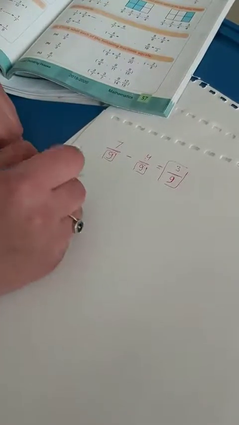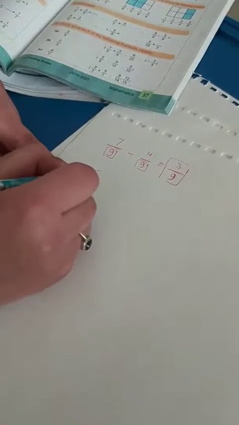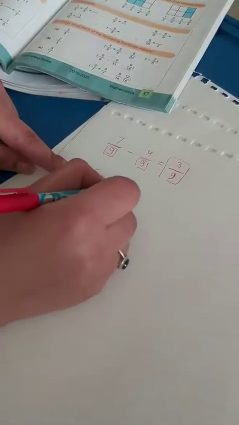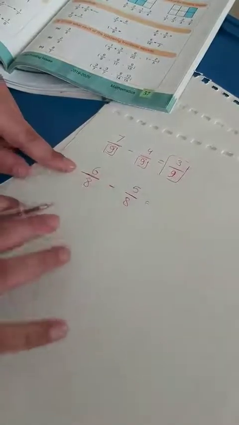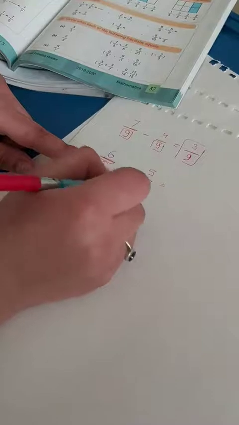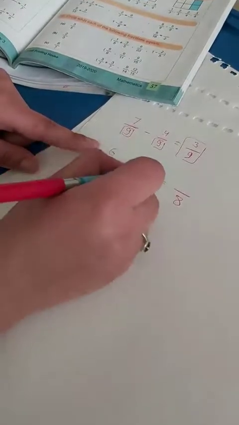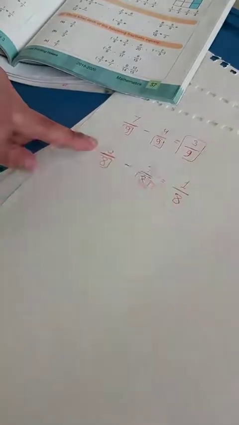What about if I have here 6 over 8 minus 5 over 8? We have the same denominator, so we put it as it, 8. 6 minus 5 equal 1.